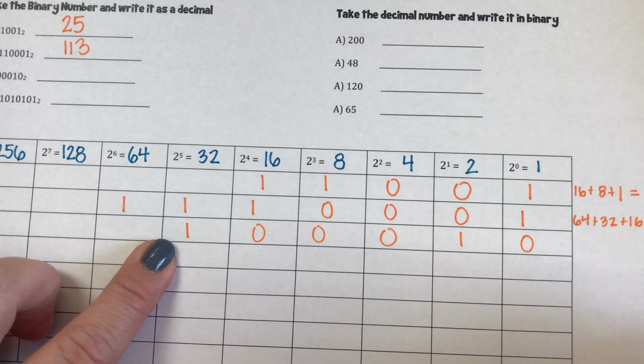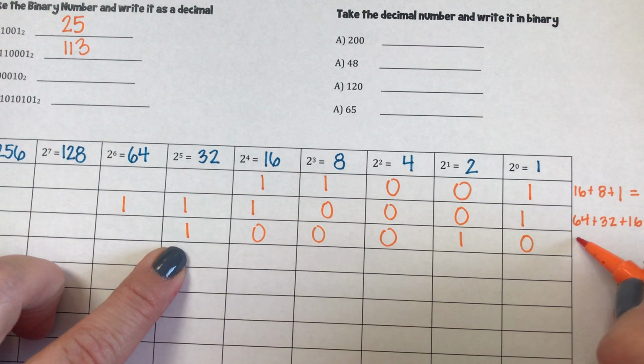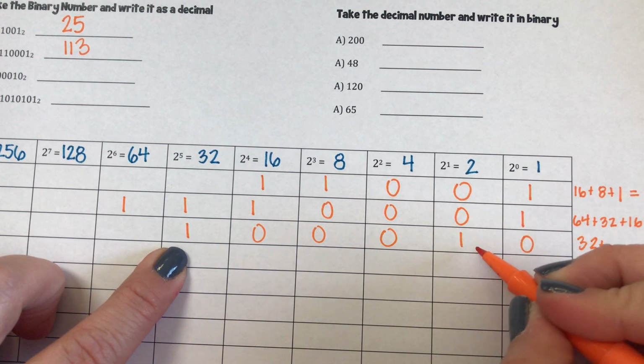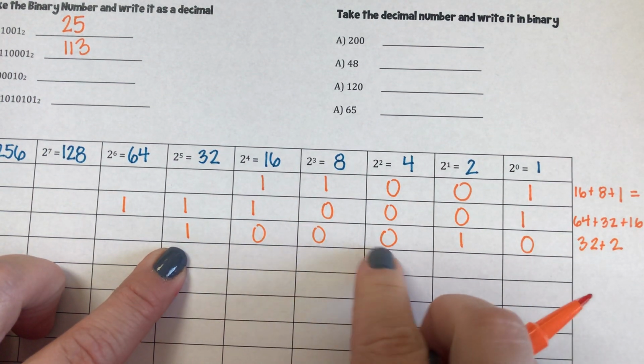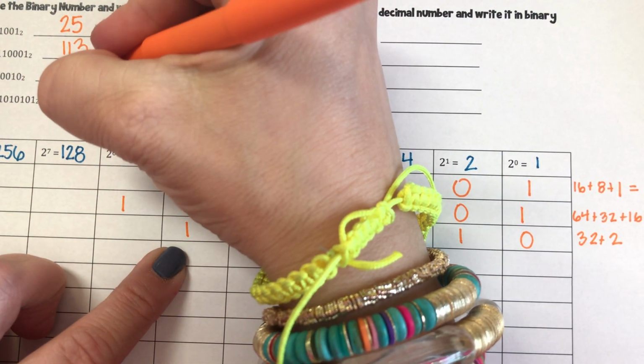So what did I say yes to? I said yes to 32 and yes to 2. 32 plus 2 is 34.